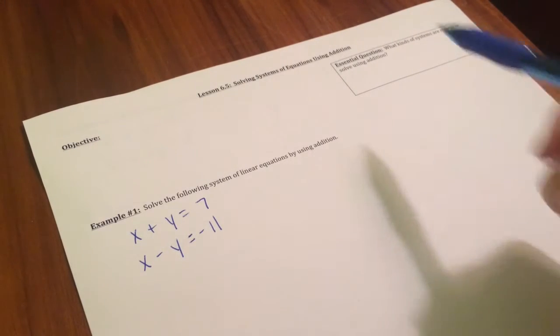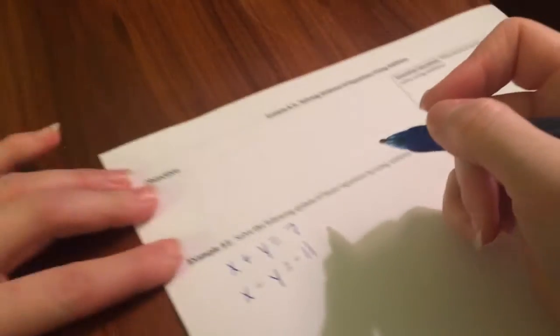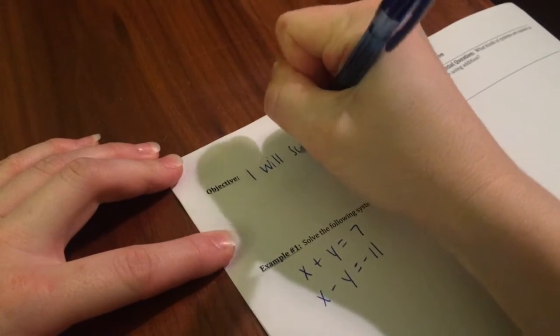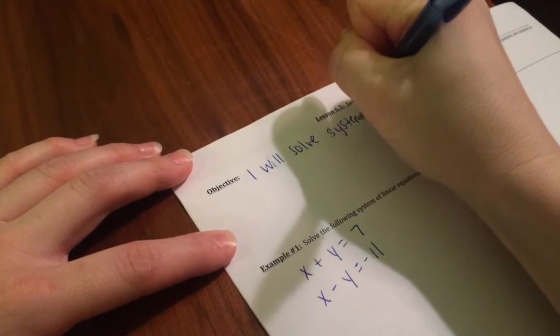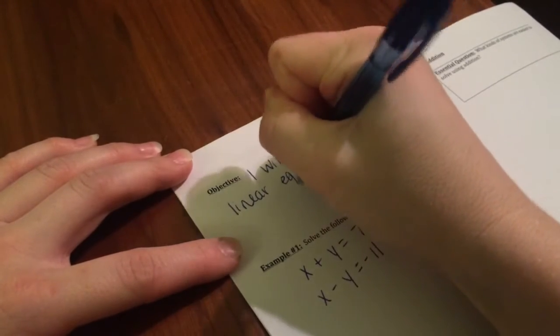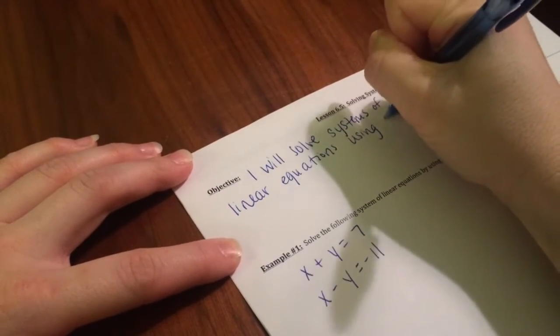In this video, we are learning how to solve systems of equations using addition. Okay, so our objective is: I will solve systems of linear equations using addition.